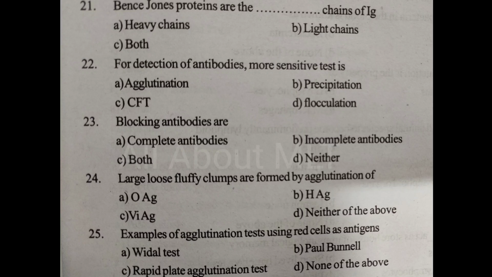Blocking antibodies are option A, complete antibodies. Option B, incomplete antibodies. Option C, both. Option D, neither. Answer is option B, incomplete antibodies.